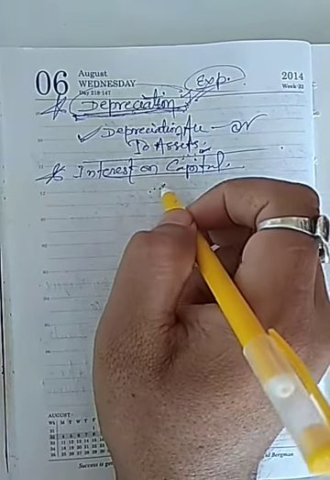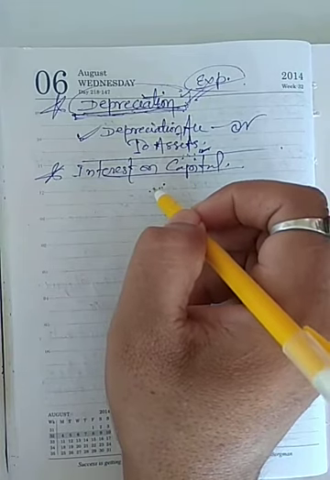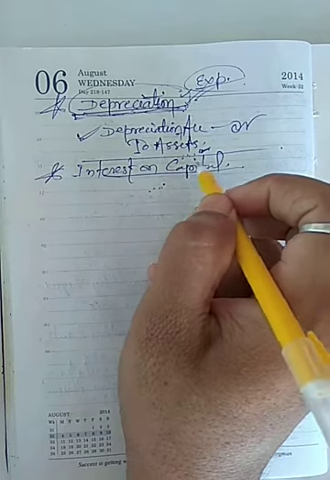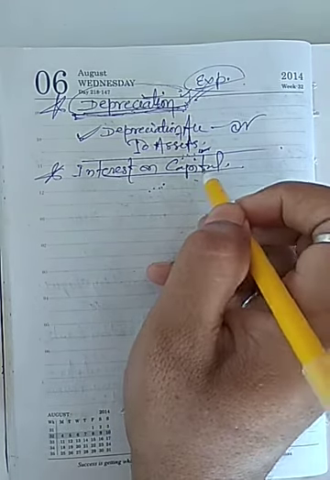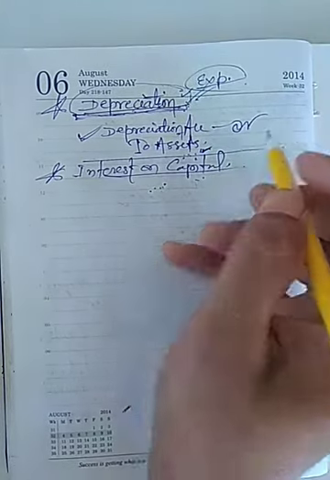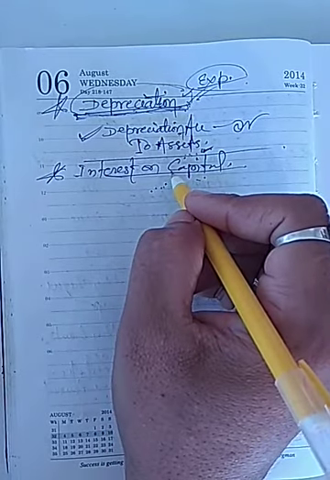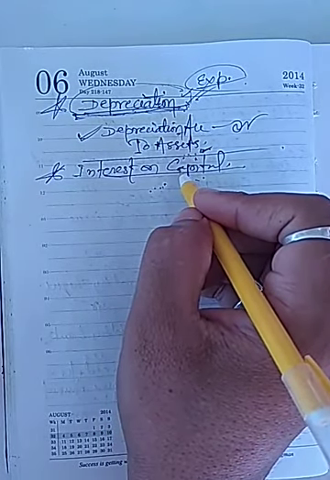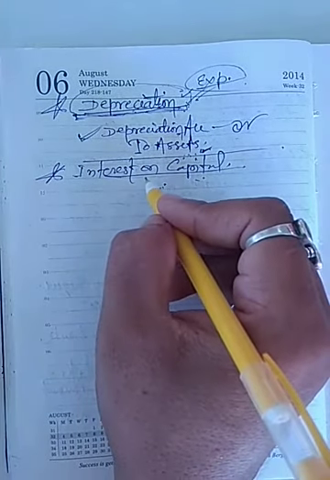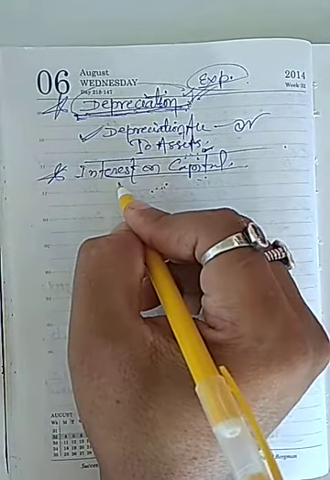The amount of such interest is a gain from the point of view of the proprietors, because proprietors invest capital in the business and proprietors take interest on capital from the business. So it will be the proprietors' gain, but interest on capital will be an expense for the business.